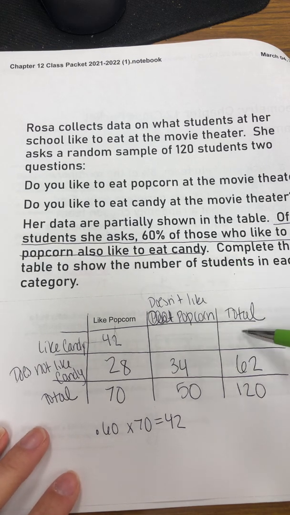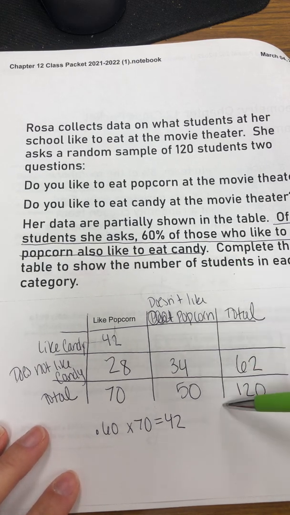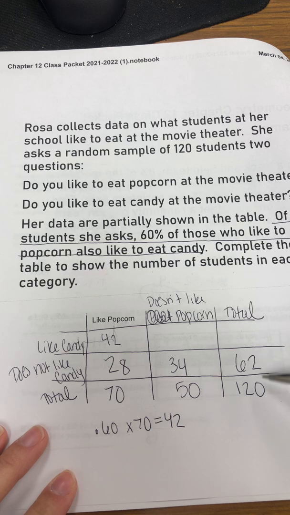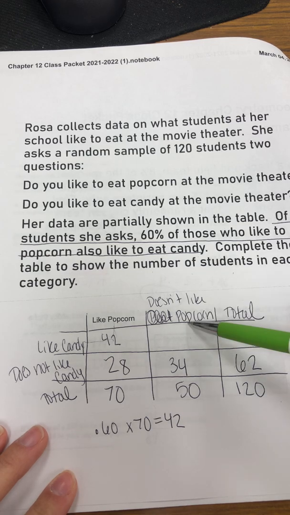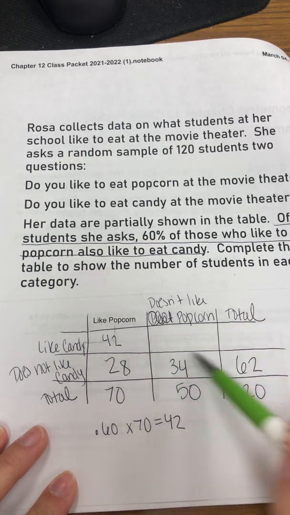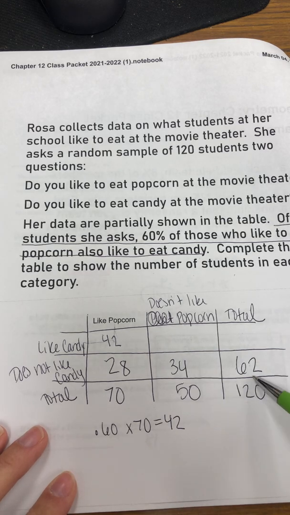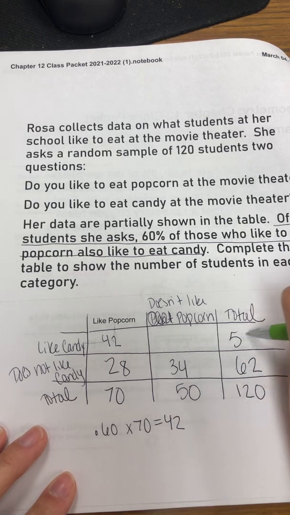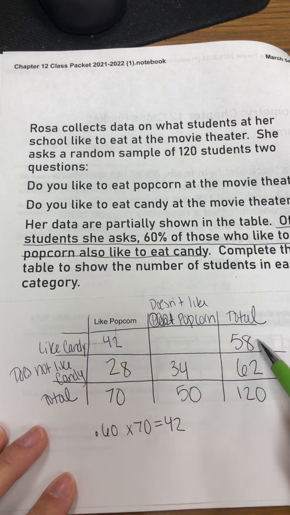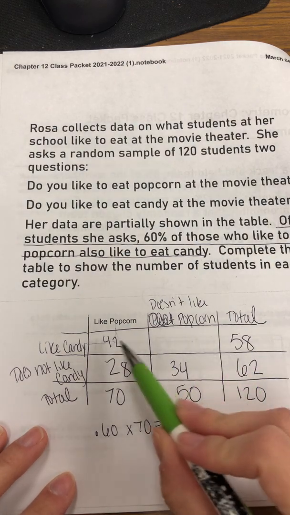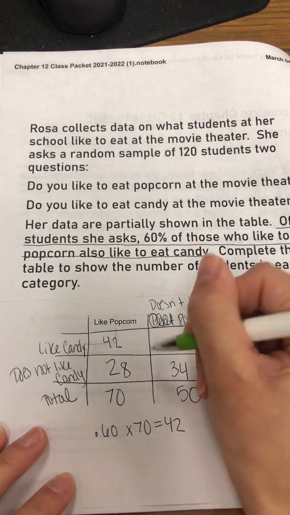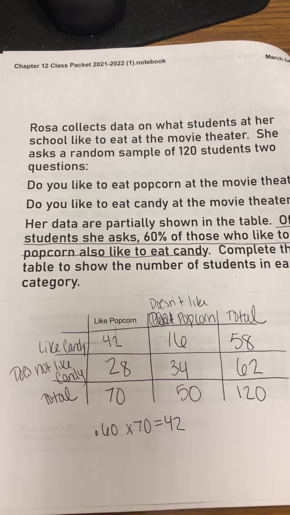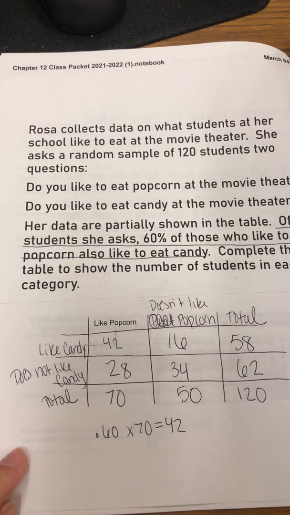Now, I'm missing both of these boxes. However, I can get this one again because these two numbers should add to 120. So again, the column should add up to the total and the rows should add up. So I can do 120 minus 62, which is 58. Now I can go ahead and get my last row. 58 minus 42 gives me 16, which goes in that box there. So now my chart is complete.